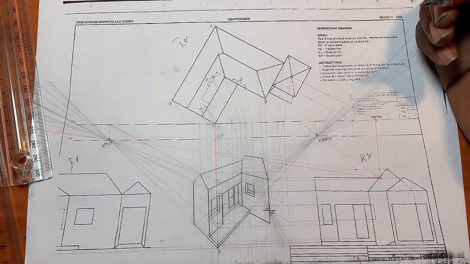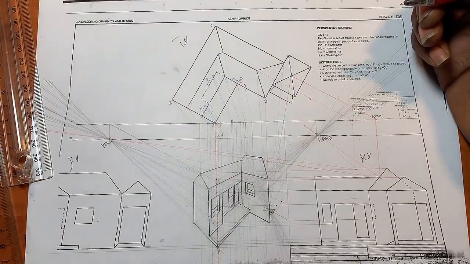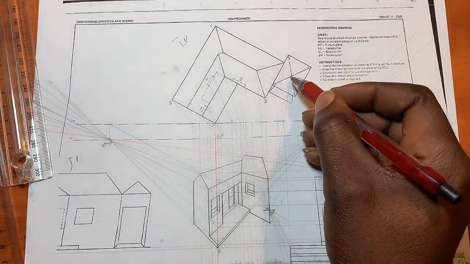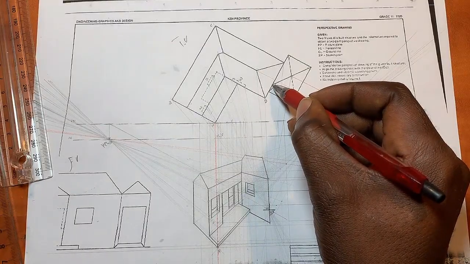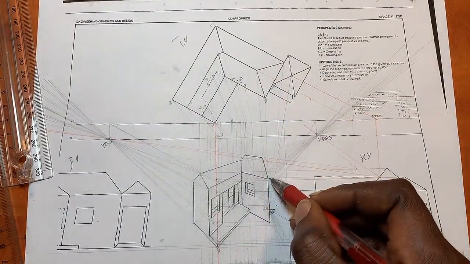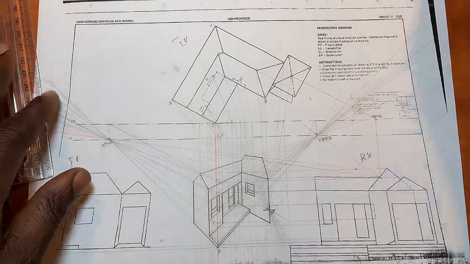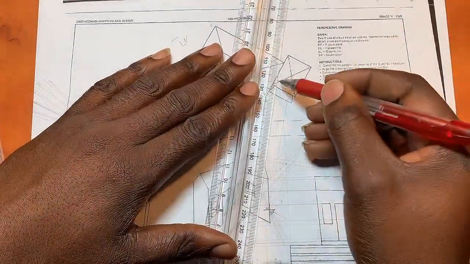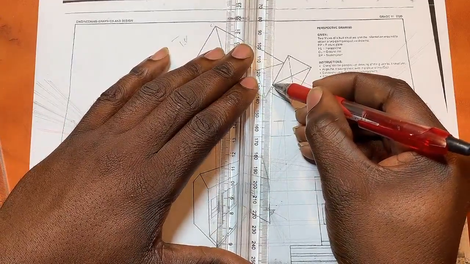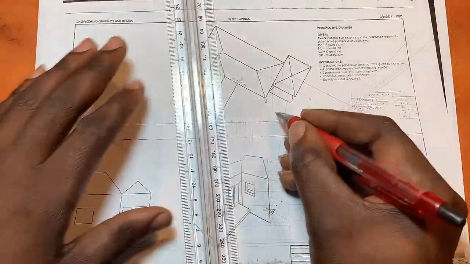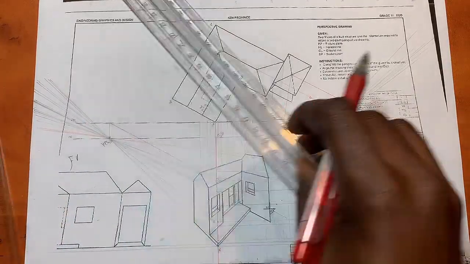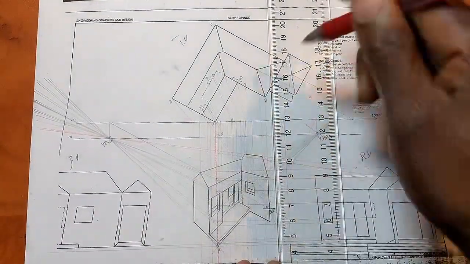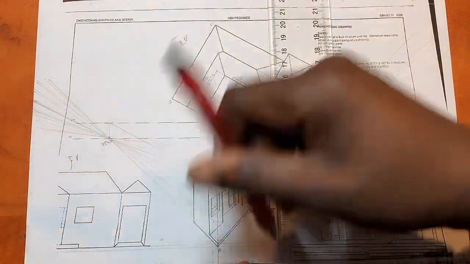You understand? Okay, so from there, what is going to happen now? I'll come back and take this one. This point, I must be getting it somewhere here. You understand? So I'll take it to the stationary point. Once it touches the picture plane, it's going to go vertically down.